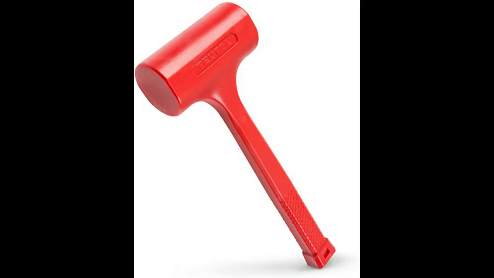Dead blow hammer. A dead blow hammer is a specialized mallet which absorbs tremors when the hammer strikes. It is an extremely useful tool as it minimizes damage to a struck surface, and its minimal rebound helps to avoid accidental damage to precision work, especially when working in tight areas.